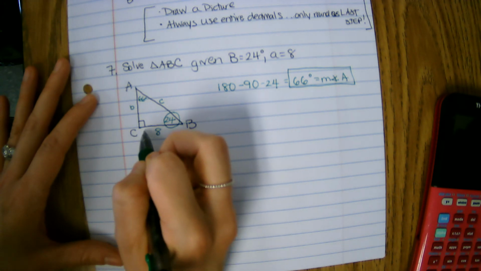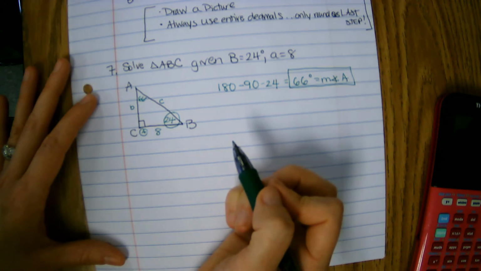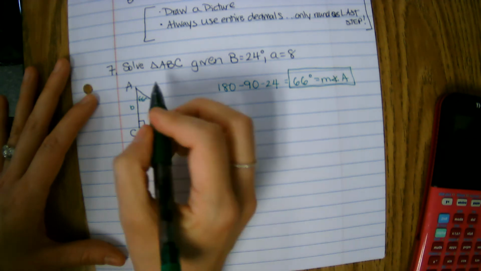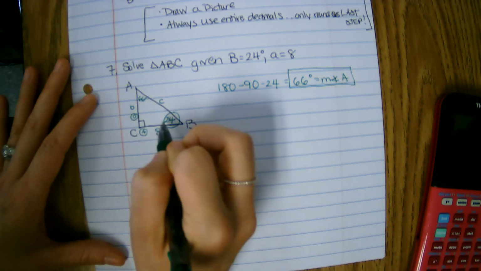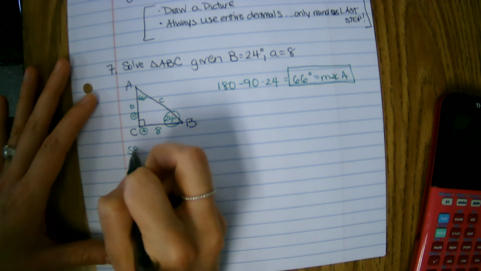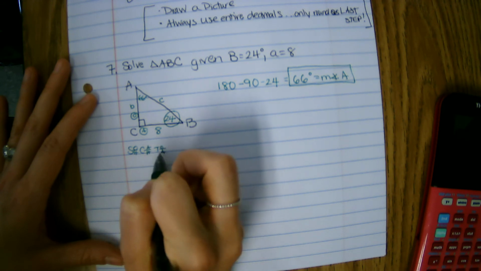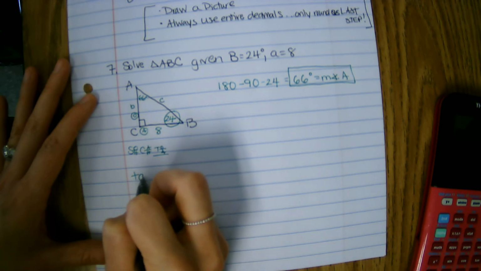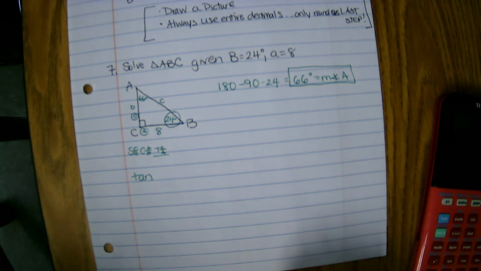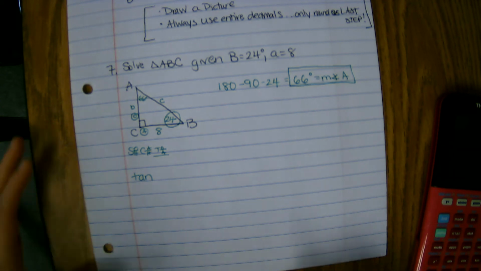So I know this side is adjacent to that angle, and maybe we'll find side B first. That's opposite from that angle. So now I have an O and an A, so I'll write out my SOHCAHTOA. If I have an O and an A, that's tangent. So I'm going to set up my tangent. Pause the video, see if you can set it up and solve for B on your own. After you solve for B, see if you can go ahead and solve for C as well.